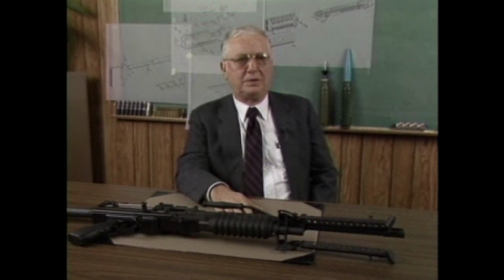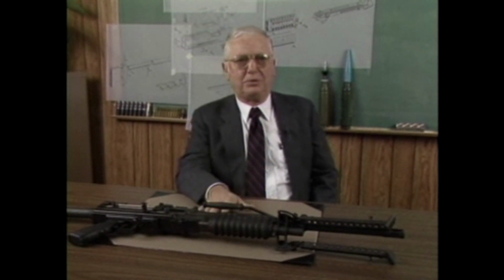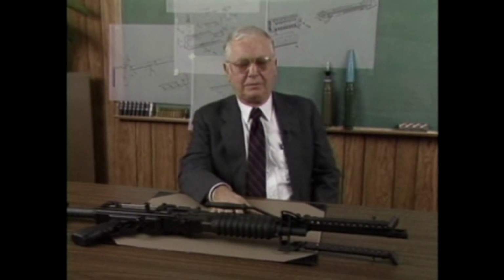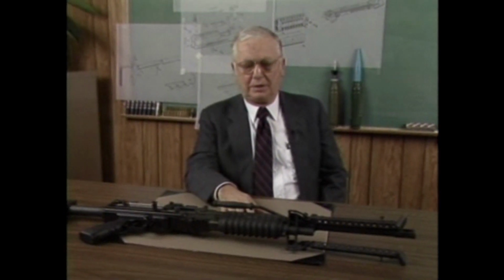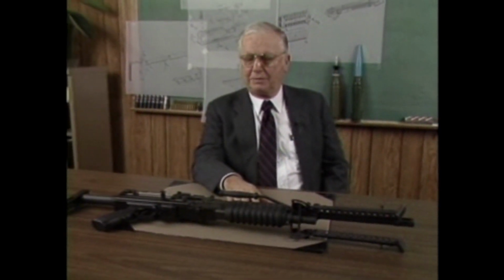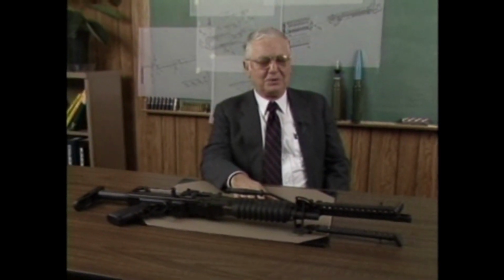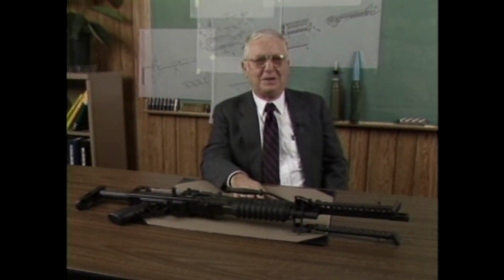In other words, using basic parts, bits and pieces and principles off other weapons that I had already done. So I got on the drawing board and came up with this light machine gun, and it liberally uses parts and techniques that I'd already used and gone through before.